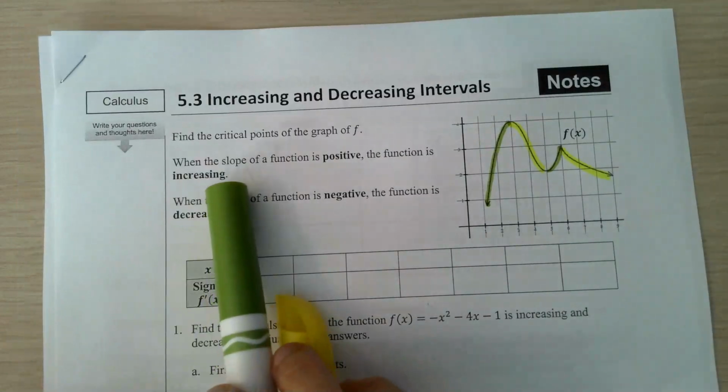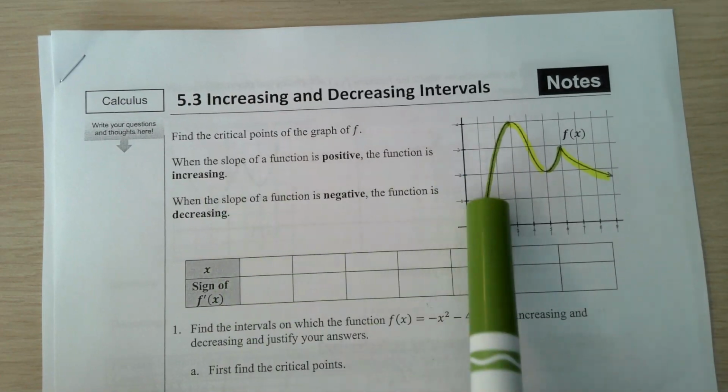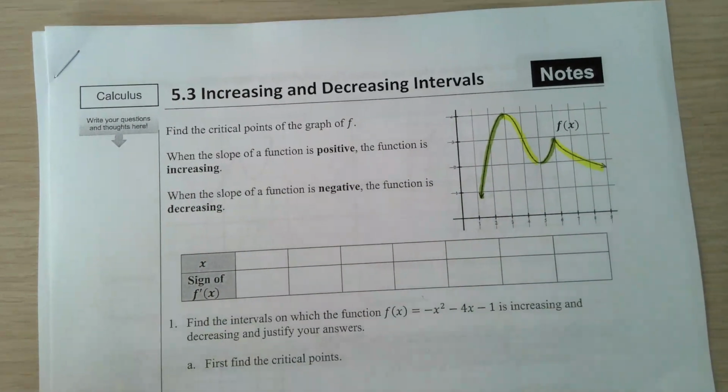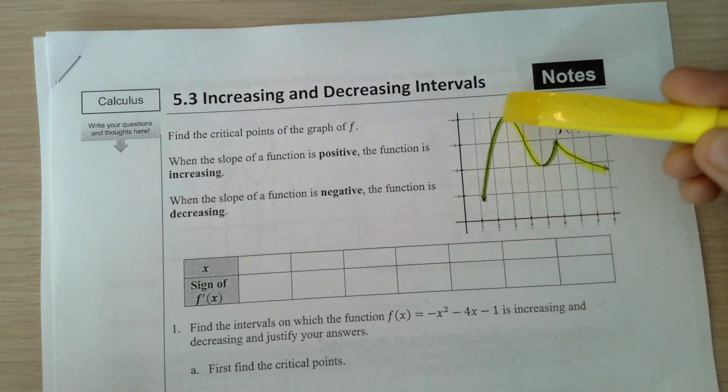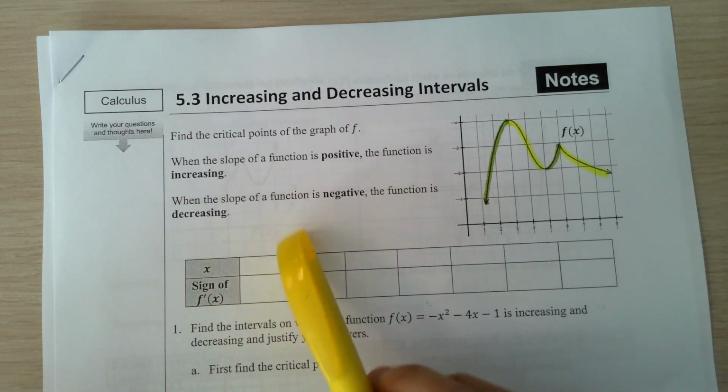So when the slope of a function is positive, the function is increasing, right? Pretty obvious. Right, the slope is changing if we did a tangent line, but we can still tell it's going up. And then when the slope is negative, the function is decreasing.